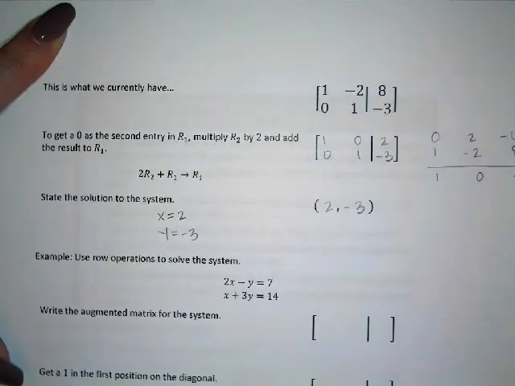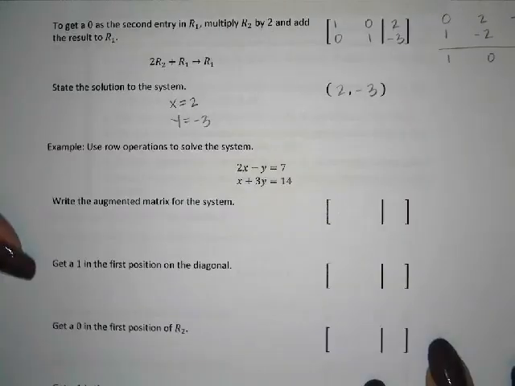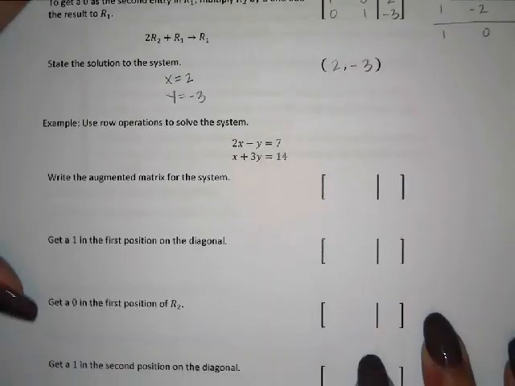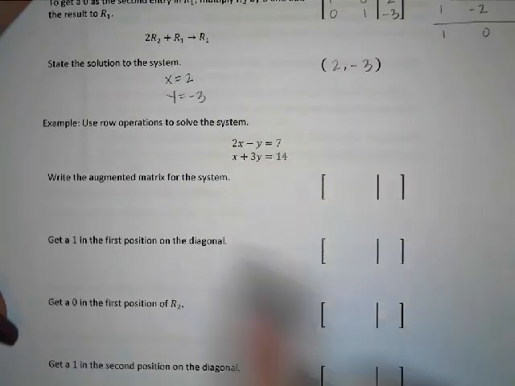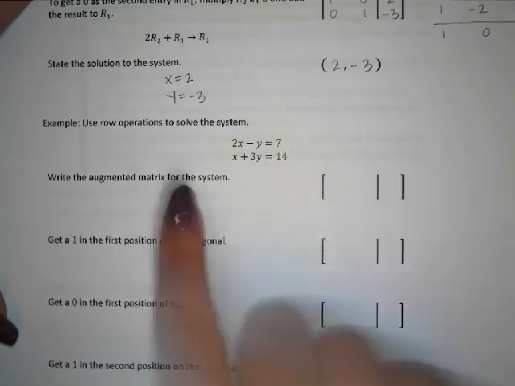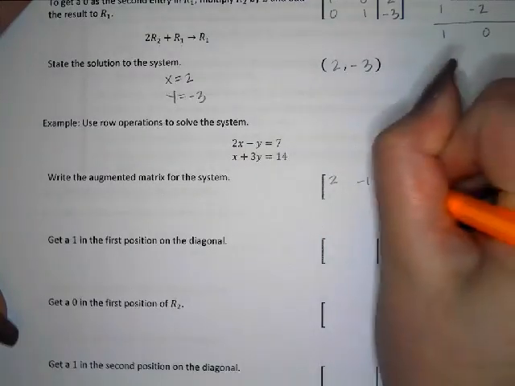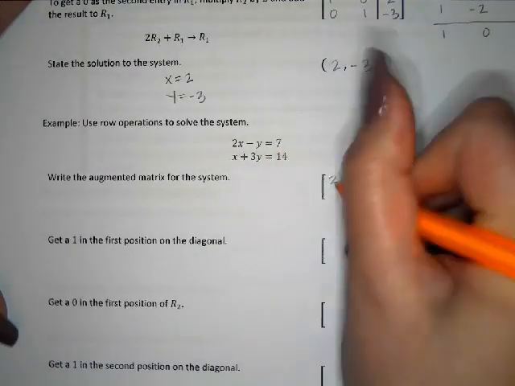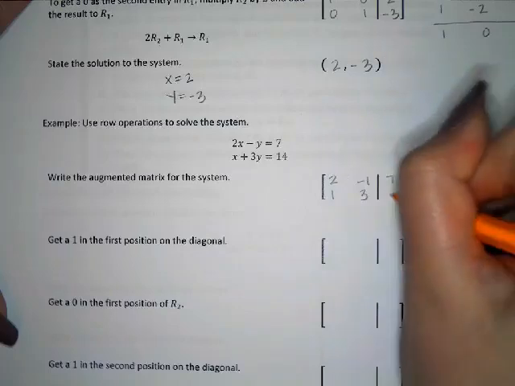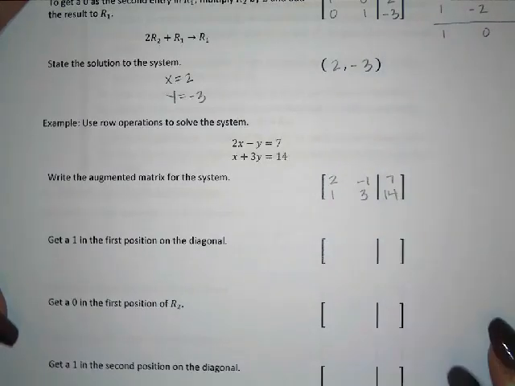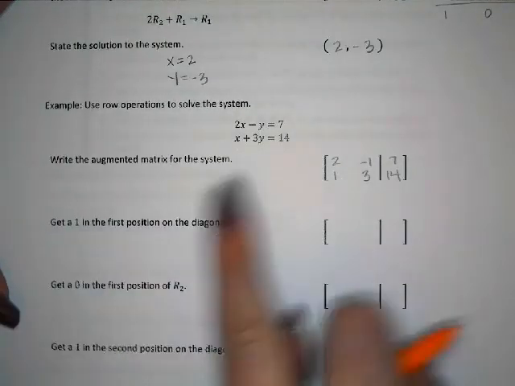Okay, so I know that sounded crazy, so let's try it again. We're going to use row operations. We're going to use the Gaussian elimination method to solve the system. So the first thing we do is write the augmented matrix for the system. 2, -1, 7, 1, 3, 14. Okay, now our goal, remember, is to get the identity matrix here.